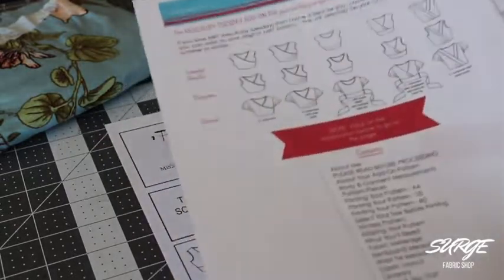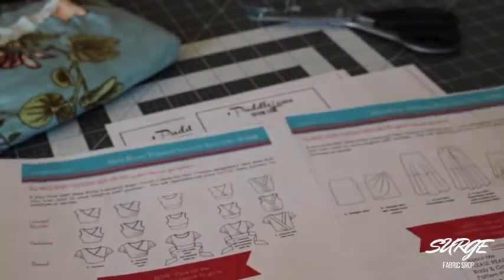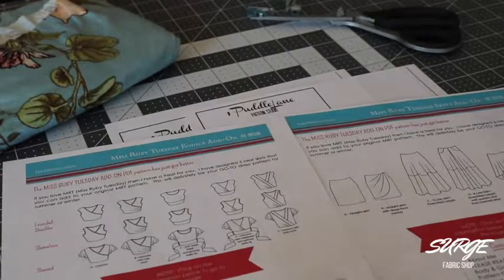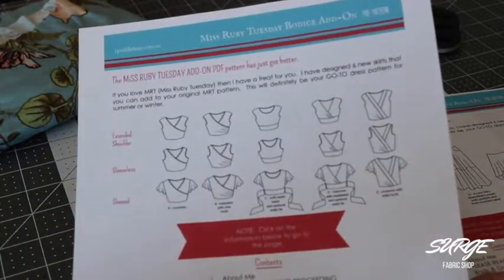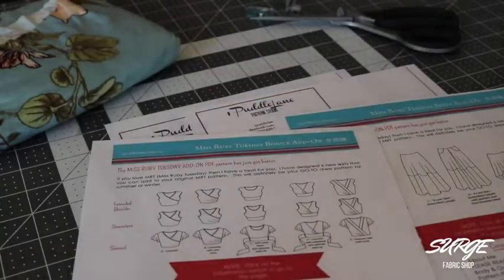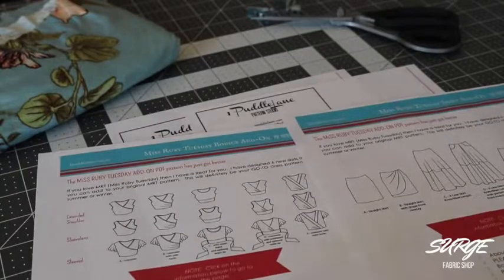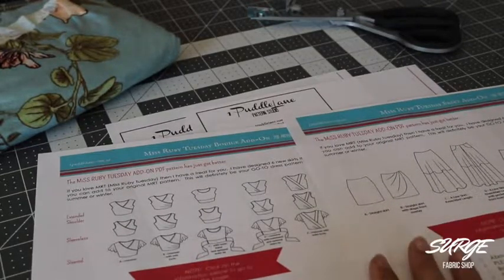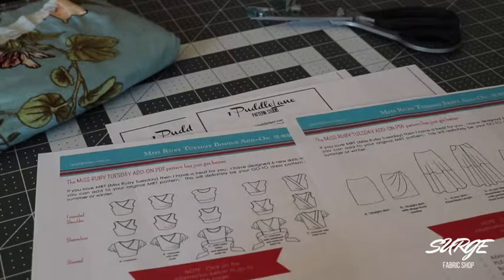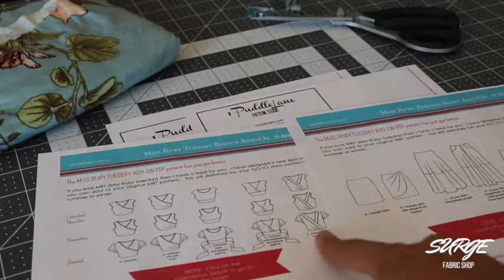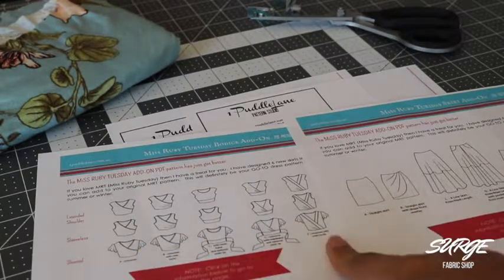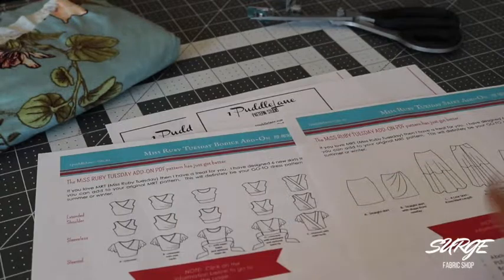You can also look at the pattern. This is the add-on bodice and the add-on skirt. It's on page 2 of each of those patterns, and it'll show you all the different options for the bodices as well as the skirts. Of course, don't forget the original pattern. There's also a circle skirt in that and a plain bodice as well with different sleeve lengths. All the sleeve lengths can be added into all the other bodices in the add-on pack as well. So you have pretty much endless options with this pattern.